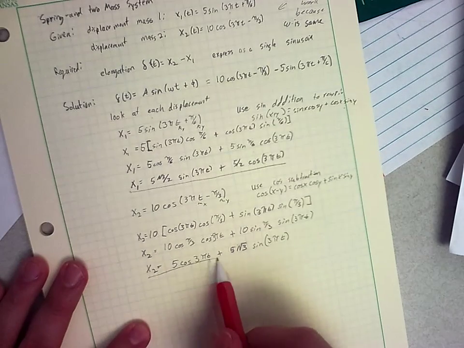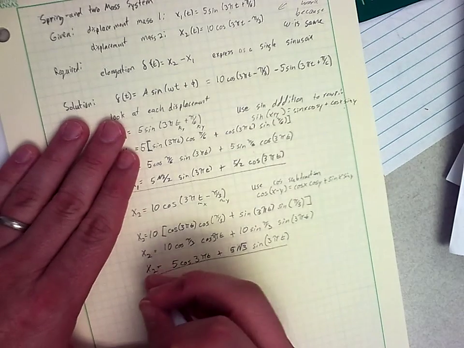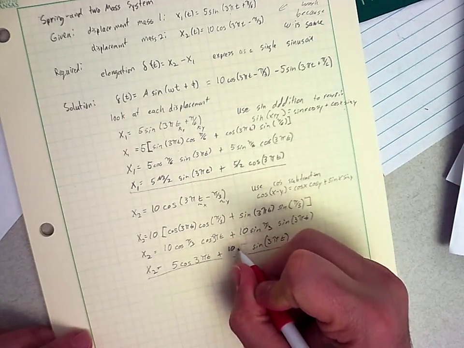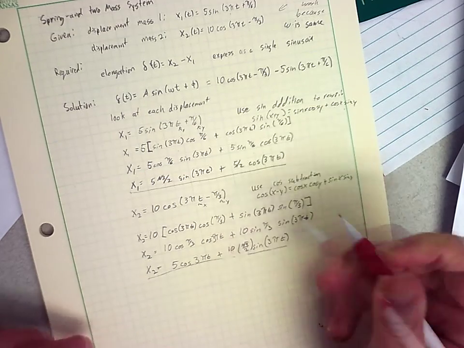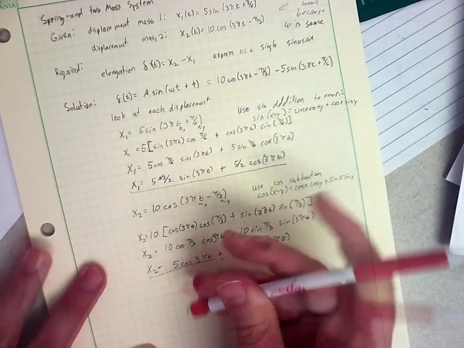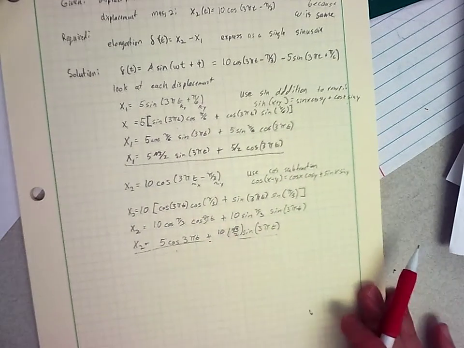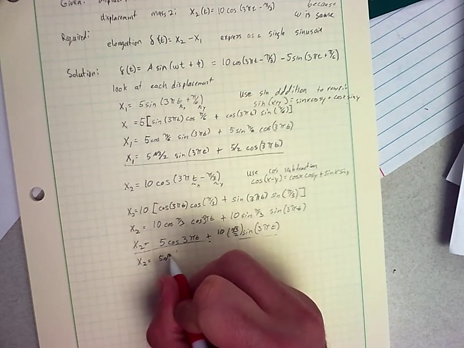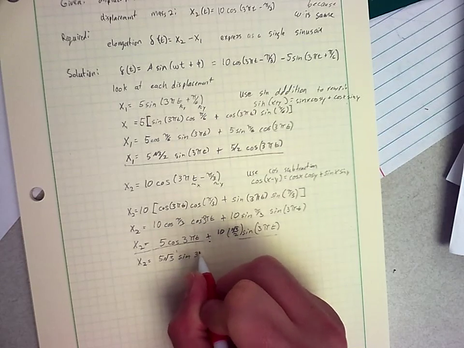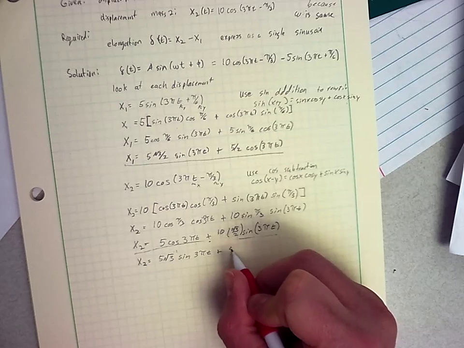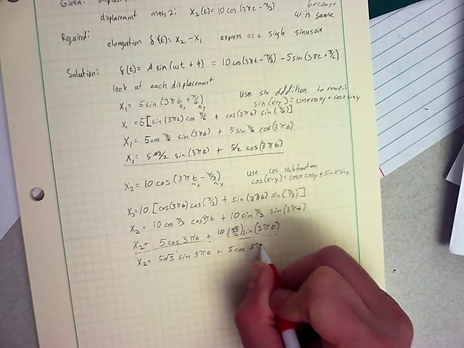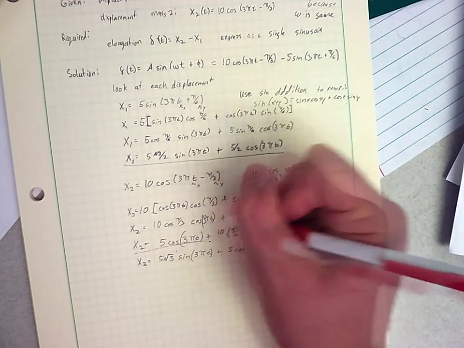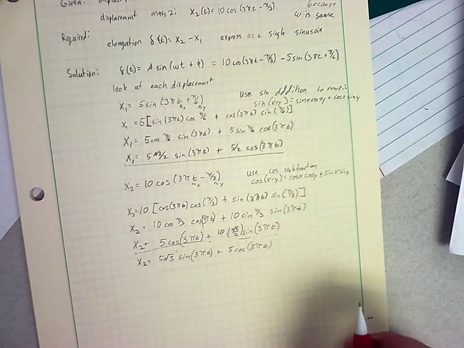So I've got these two things, divided by the sine and cosine. I'm actually going to rewrite it one more time. I believe this is 10 times the square root of 3 over 2, just so you guys will see where that came from. And then I'm going to rearrange it just because my other function had sine first, and when we did our previous problem, we had sine first. I'm going to rewrite it as x2 is 5 times the square root of 3 times the sine of 3 pi t plus 5 times cosine of 3 pi t. And I guess I should be keeping those in parentheses so that you know it's cosine of that whole part, or sine of that whole part.